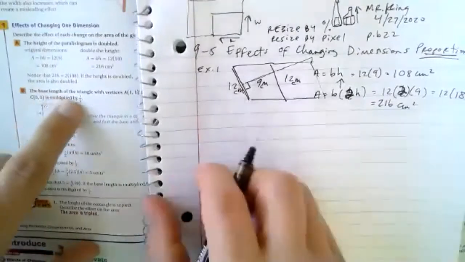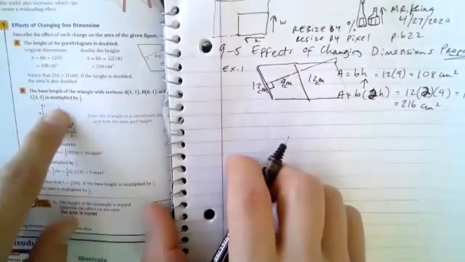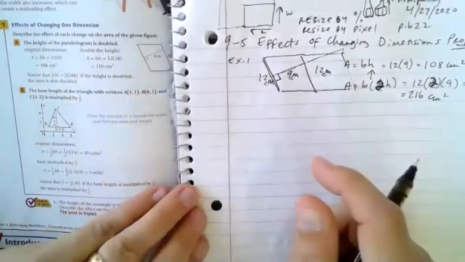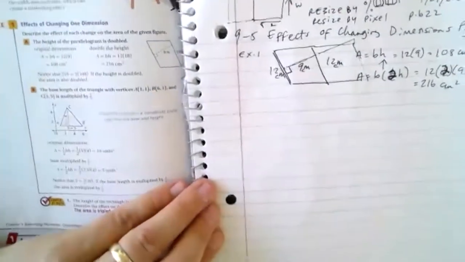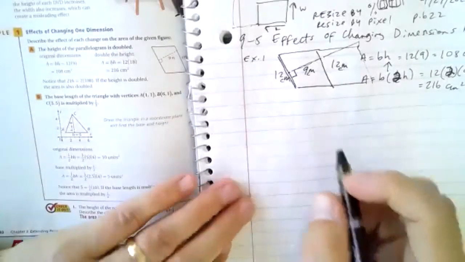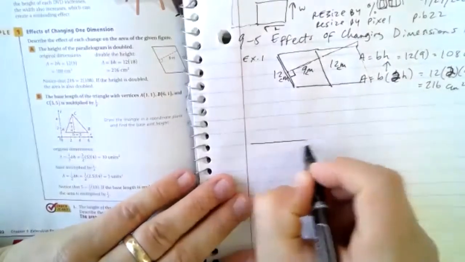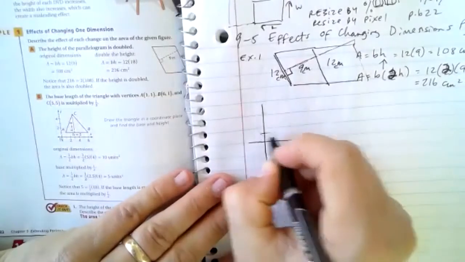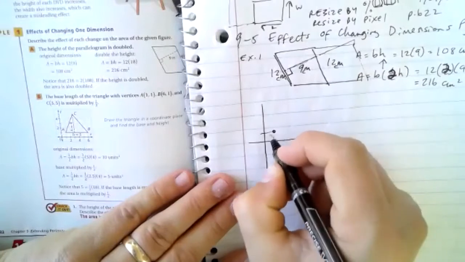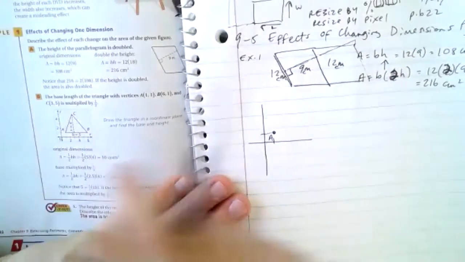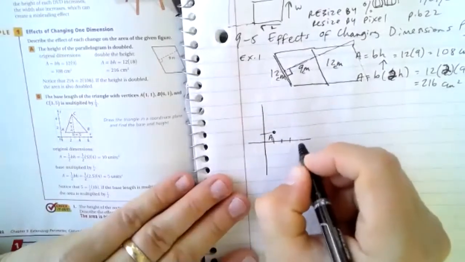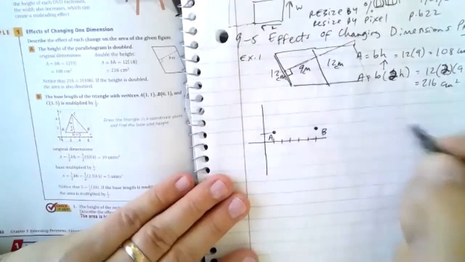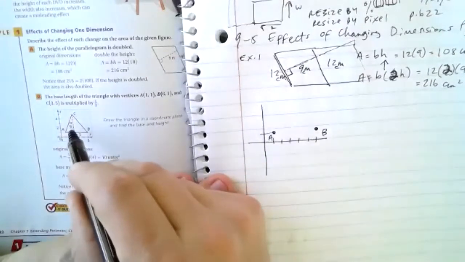Now let's go over to part B of this and discuss what this says. It says the base length of the triangle with vertices A, B, and C is multiplied by 1/2. So the base length, okay? Let me brighten this up so you can see this a little better. I'm going to draw this freehand here. I'm going to go out 1, 1 and put a dot here. Call that point A. And I'm going to go out to 6, 1. That's point B. And then we have 3, 5.